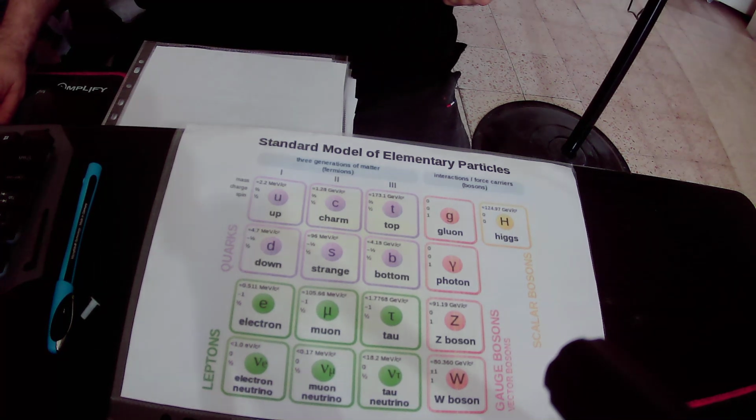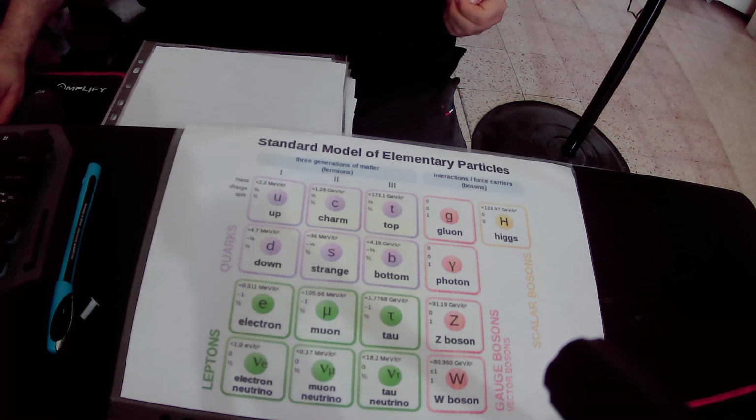Now, in this short lecture, I will talk about the most fundamental structure of matter. Actually, matter consists of 17 elementary particles, and as you can see in this picture, each of the elementary particles has its antiparticle.